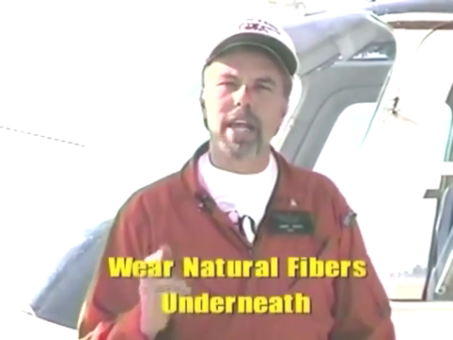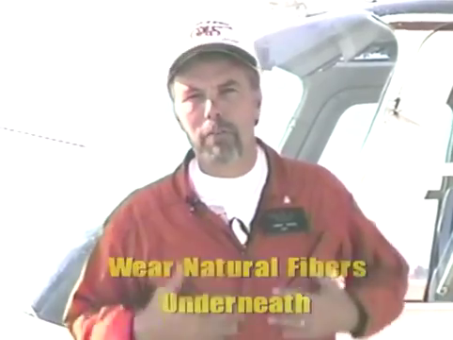It's your choice. Now, what you wear underneath is really important. Something like this 100% cotton t-shirt works great. It provides an extra layer of protection, and it doesn't burn or melt like a synthetic fabric does. So always stick with natural fibers underneath your flight suit or fire clothes.